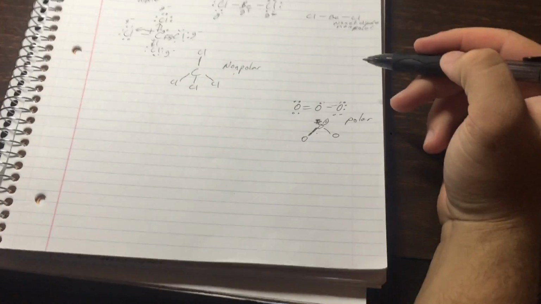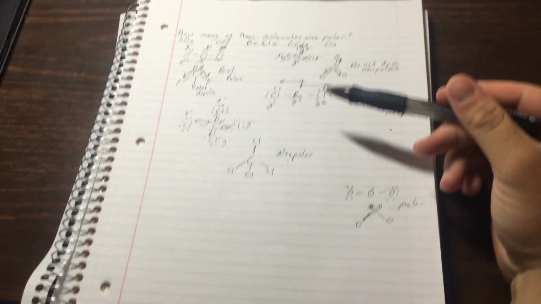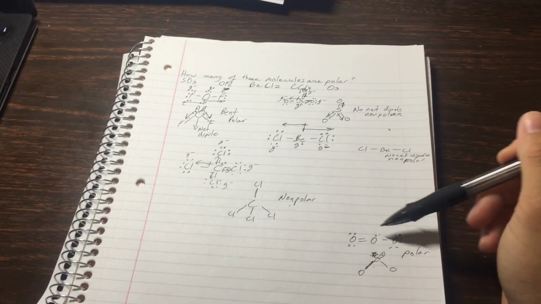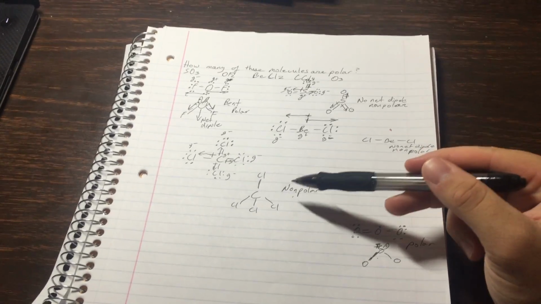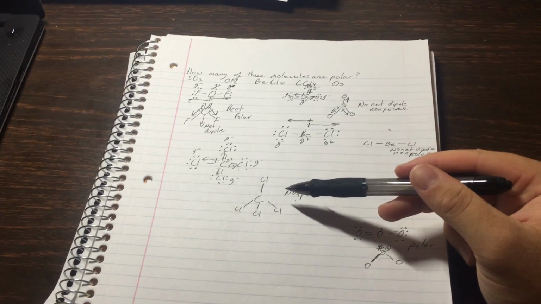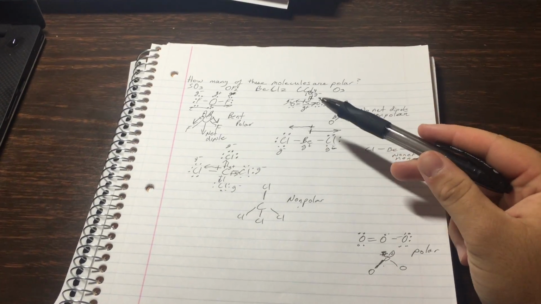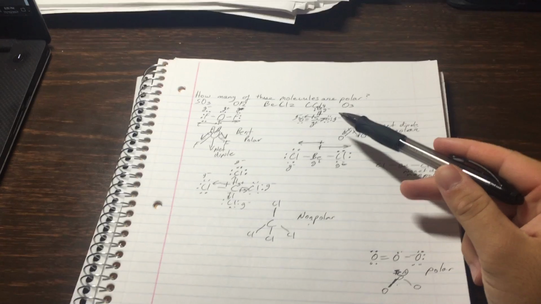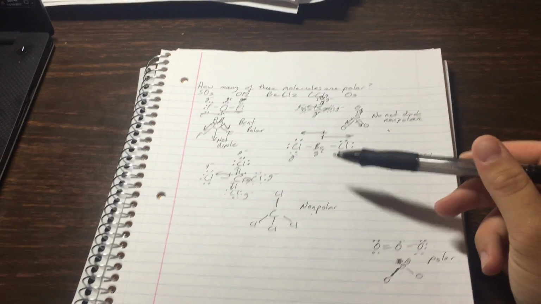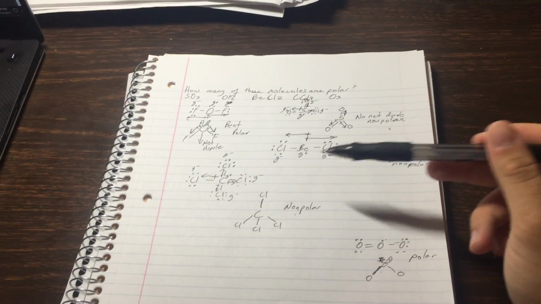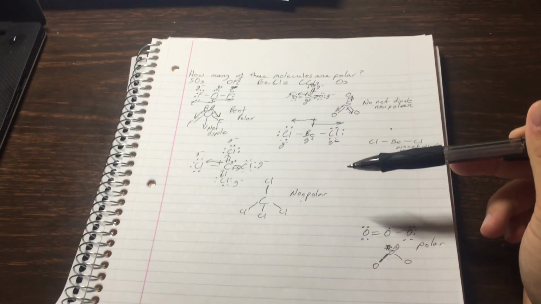Common mistakes for this problem are that people often will not put octets on the Lewis structures, and you could also use the wrong domain geometry or molecular geometry, and also you could assign the partial charges to the wrong atoms, and also you could get the net dipole moment wrong. And that is how you solve this problem.